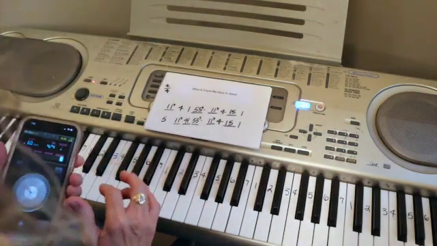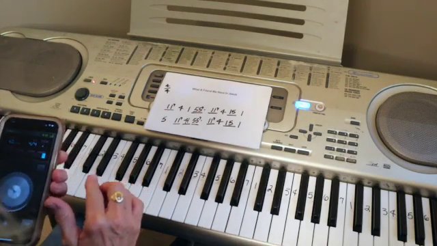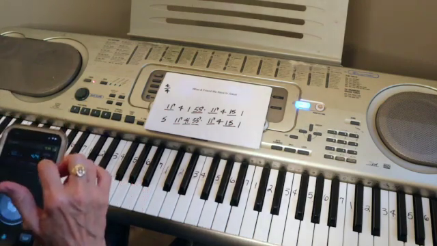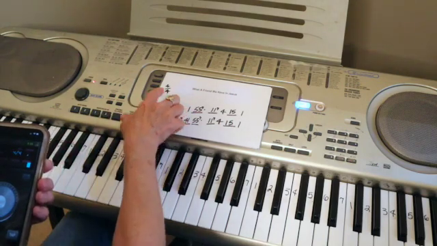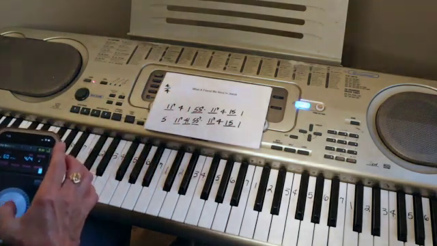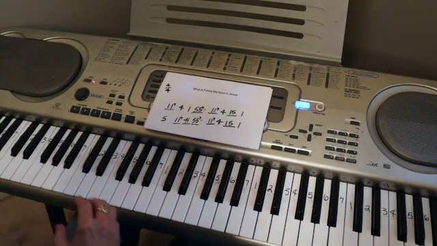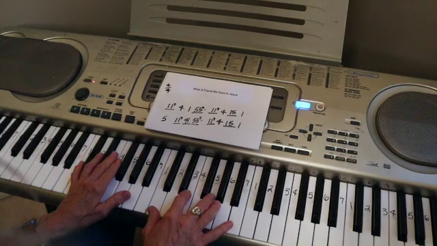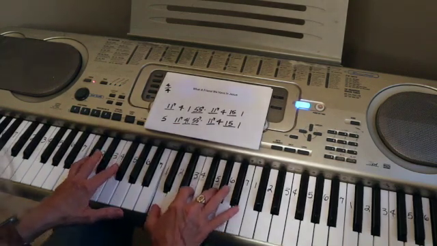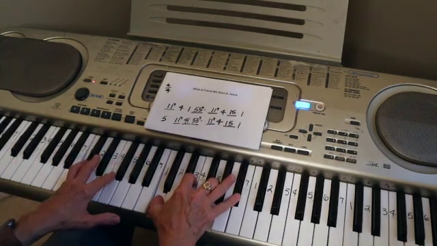Now we're going to play this with my daughter Chloe singing. I'm using a metronome, which is a free app on my phone. I have it set at 4/4 time, and I have the tempo set at 60. 1, 2, 3, start.